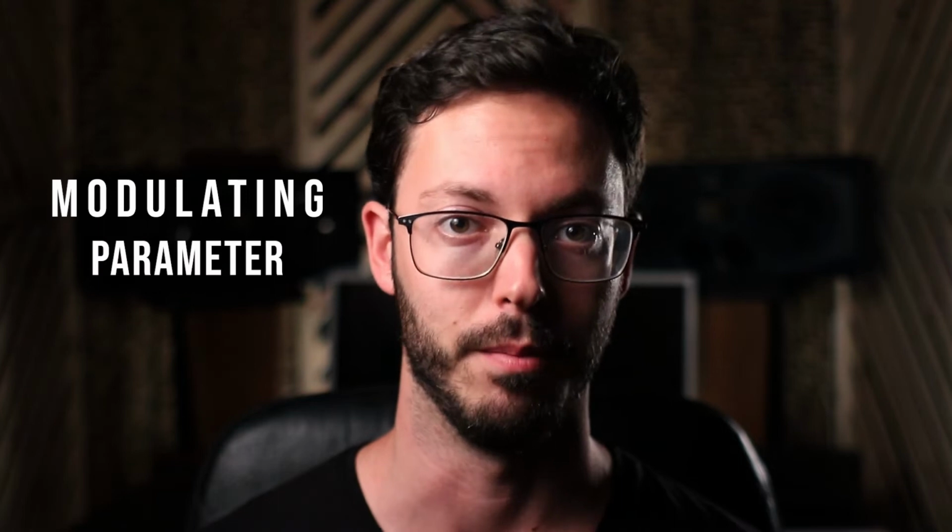The term modulation refers to a group of effects that have a modulating parameter in them. You might have heard about phasers, flangers, choruses, tremolos, and vibratos. And in this segment, I will explain how they are produced and how they are useful.